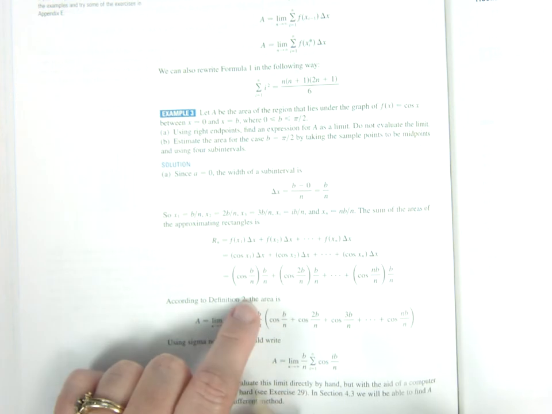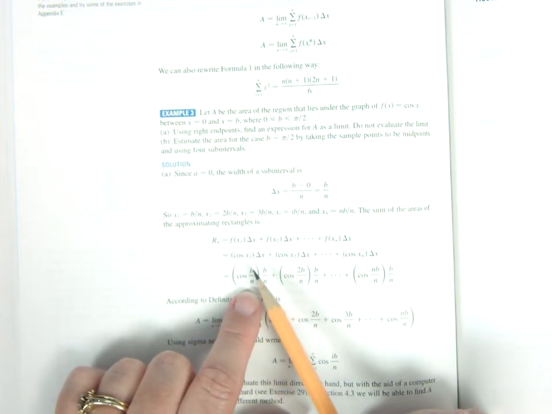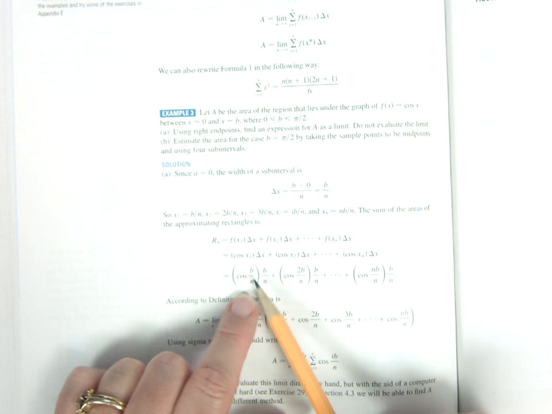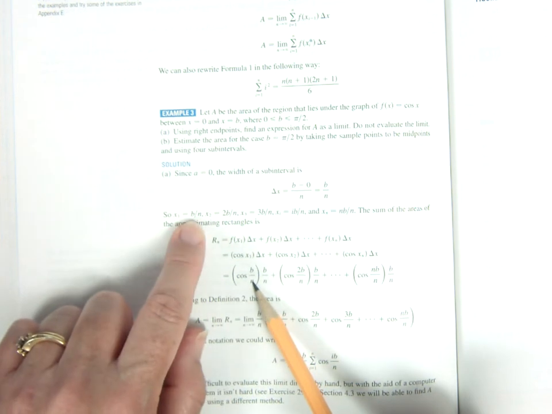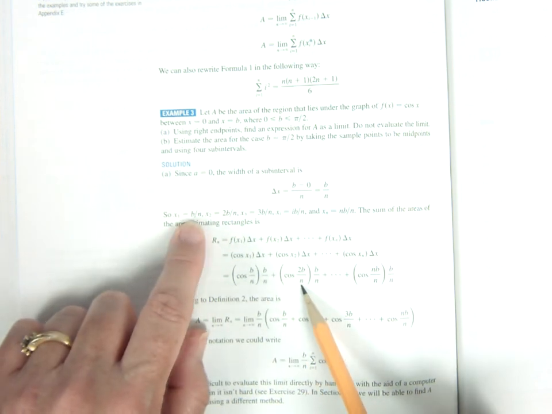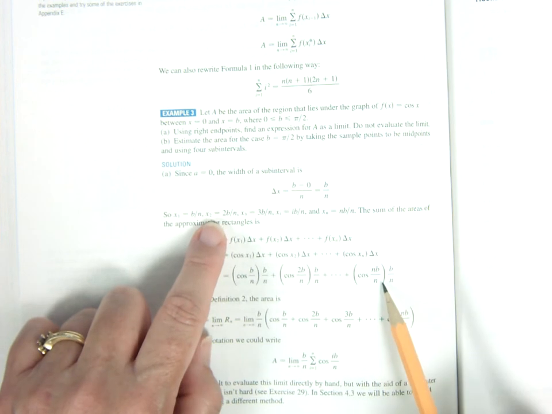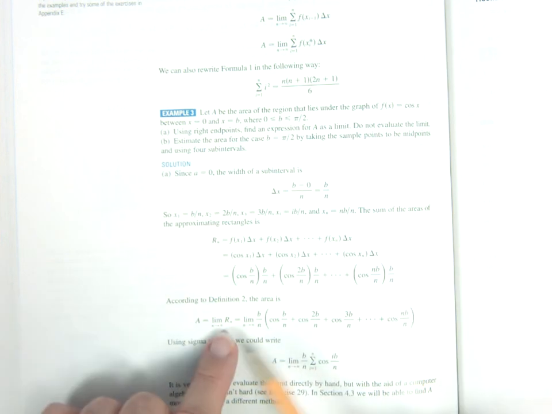To the end. So now I'm going to say, what value is that? Well, up here I said x sub 1 is b over n, x sub 2 is 2b over n, and then I'm plugging that in as well. Now, according to definition 2, the area would be this b over n.